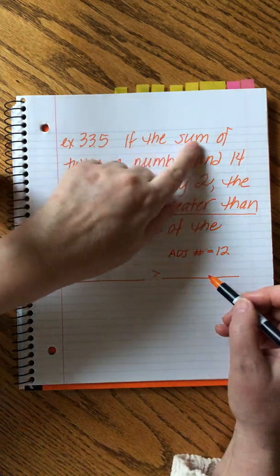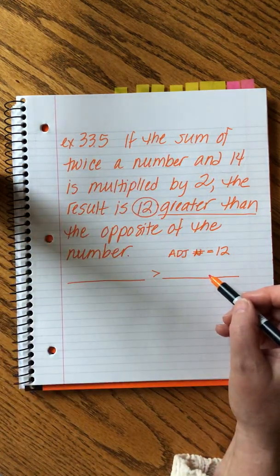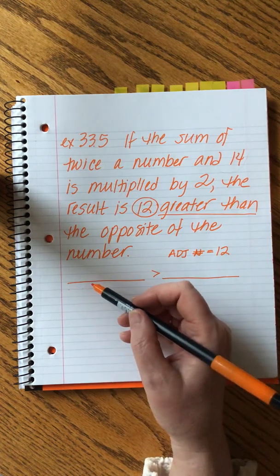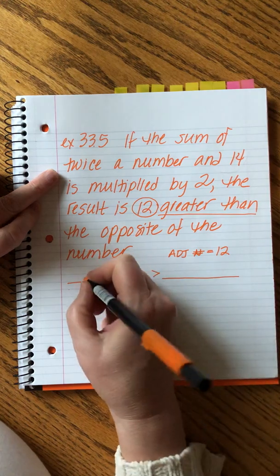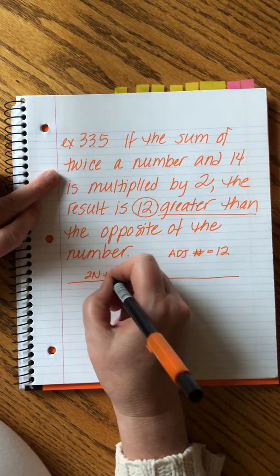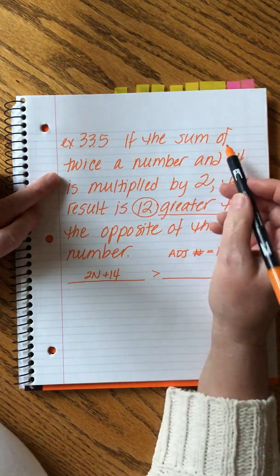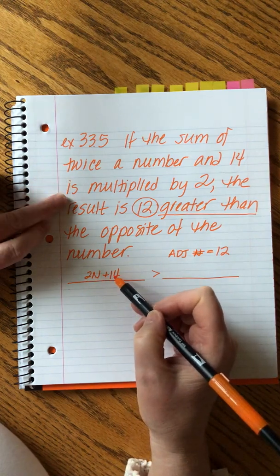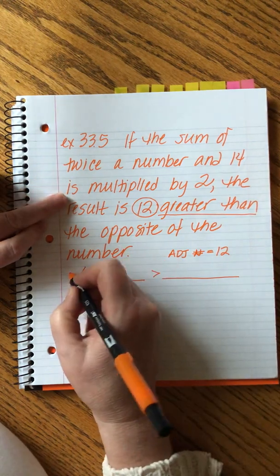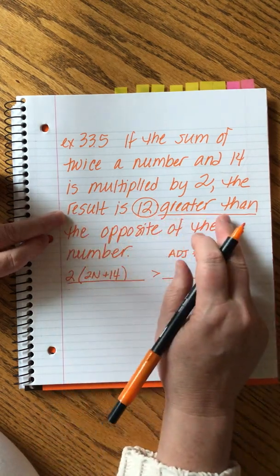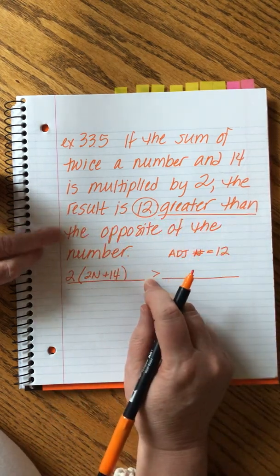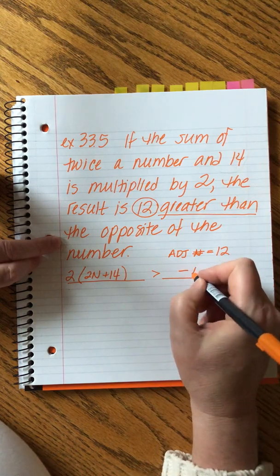Now go back and look at these phrases and turn each side into an algebraic expression. The sum of twice a number and 14, okay, that's 2n plus 14. If the sum of twice a number plus 14 is multiplied by 2, the result is greater than the opposite of the number.